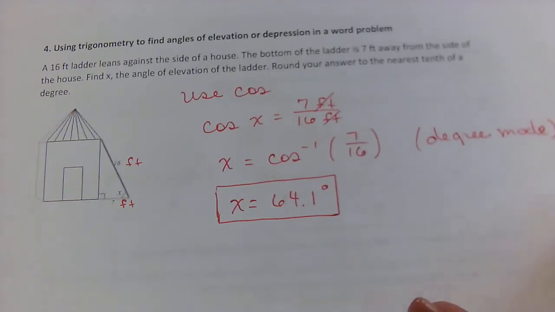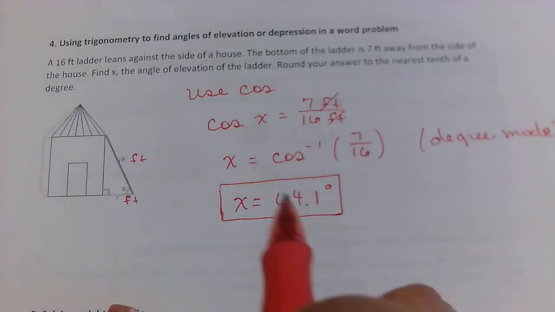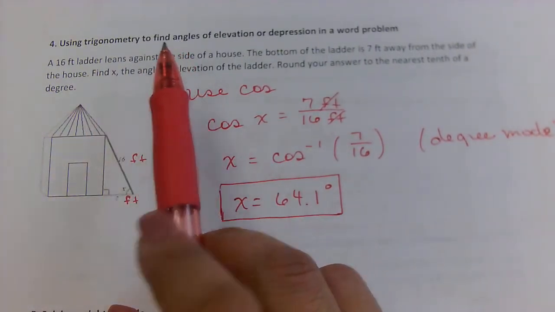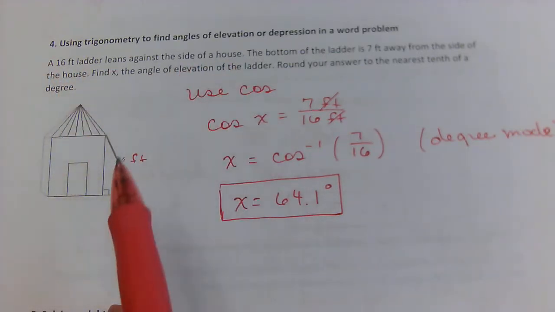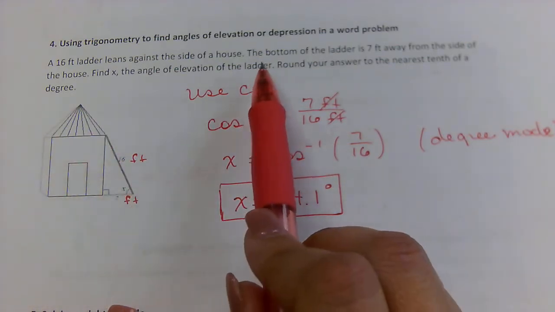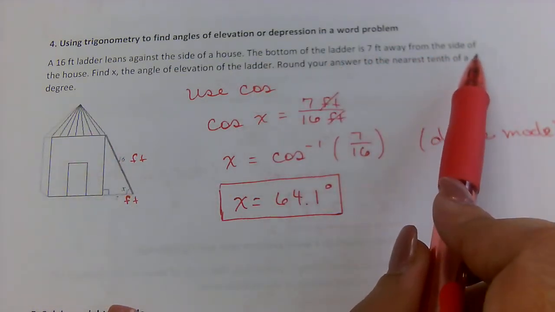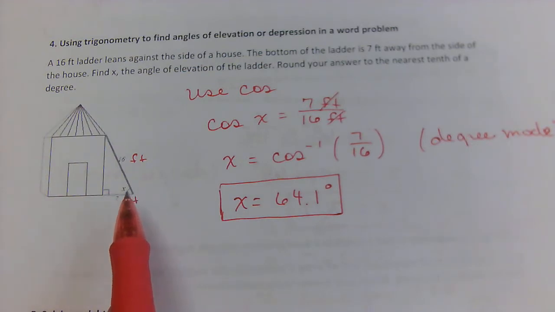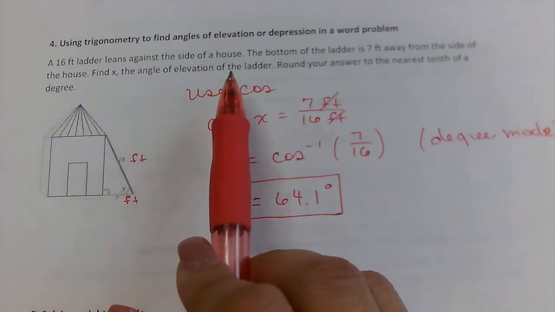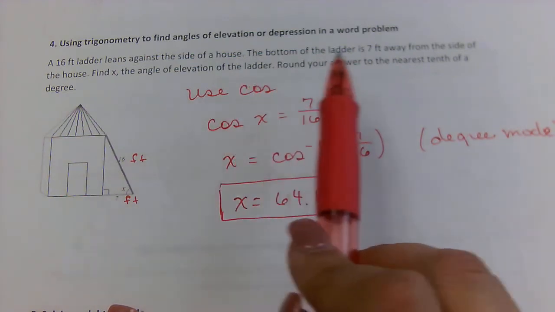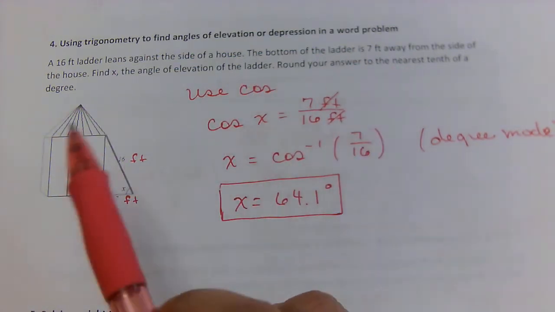Number 4, we're also going to solve another trig function in a word problem. It says a 16-foot ladder leans against the side of the house. So right here is 16 feet. The bottom of the ladder is 7 feet away from the side of the house, so we're given 7 feet over here. Find x, which is the angle of elevation for the ladder. We're going to round to the nearest tenth of a degree.